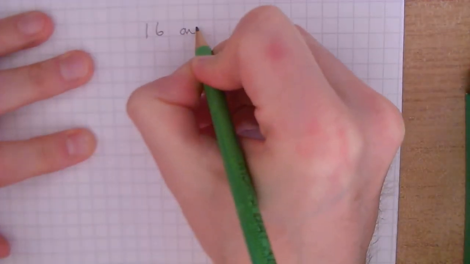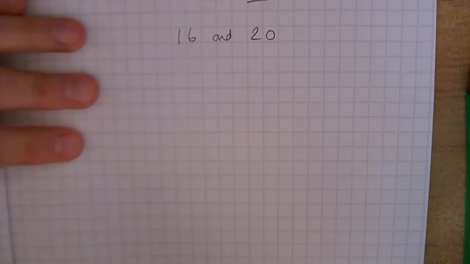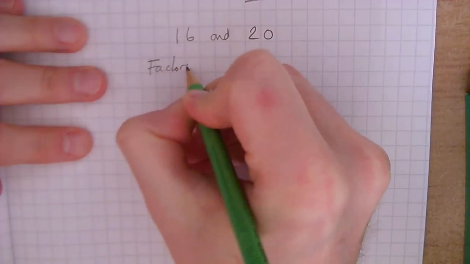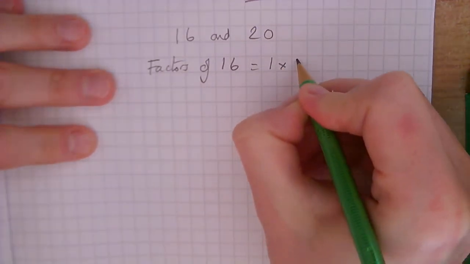16 and 20. So, just like we did before, we're going to write out the factors. Factors of 16 are as follows.